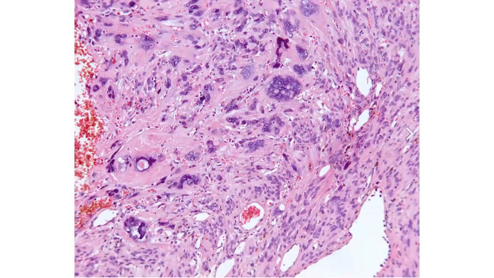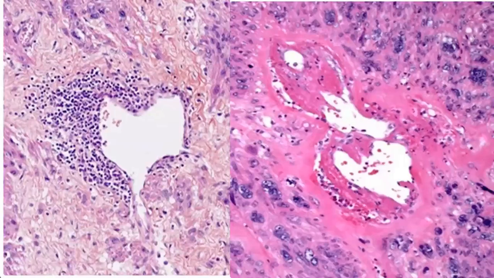However, in this entity we still have some vascular changes. This is one of the vessels, which is surrounded by inflammatory, lymphocytic type of cells, and this is another picture which highlights a fibrinoid necrosis or some vascular changes. However, as we see these vascular changes, they are surrounded by these bizarre appearing nuclei.